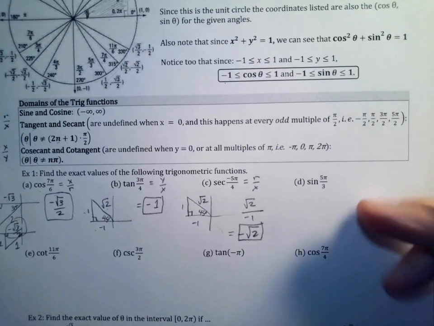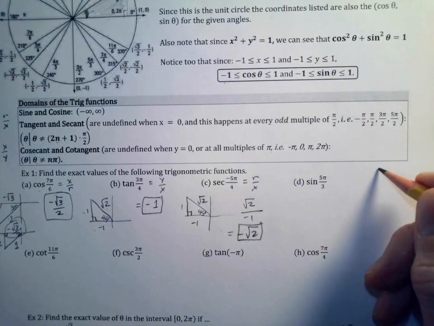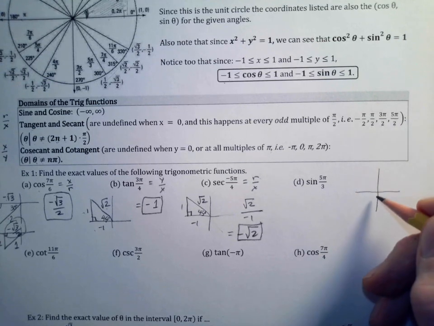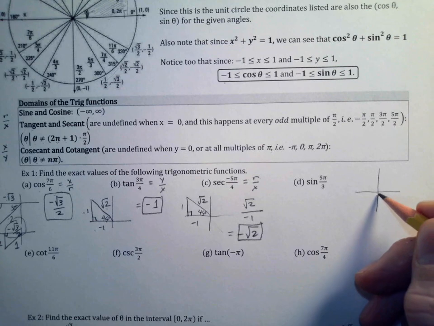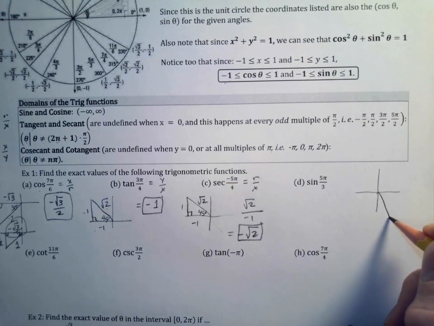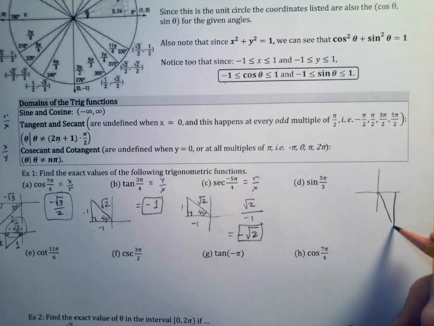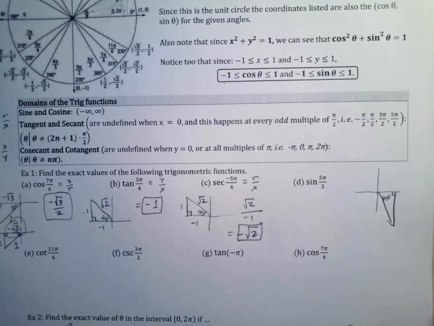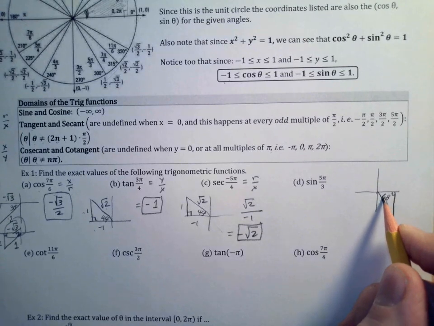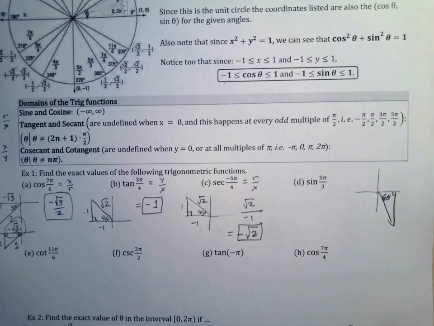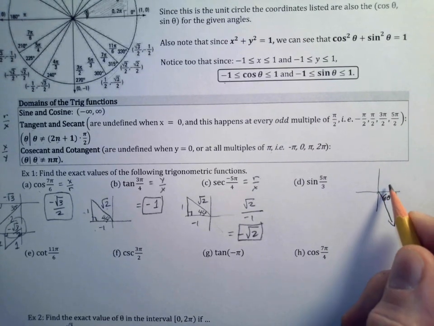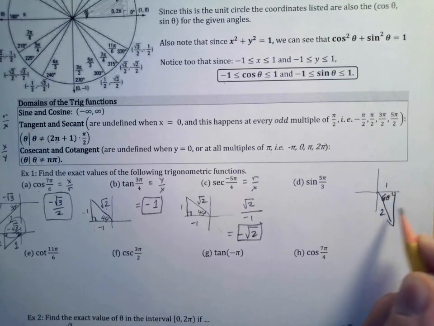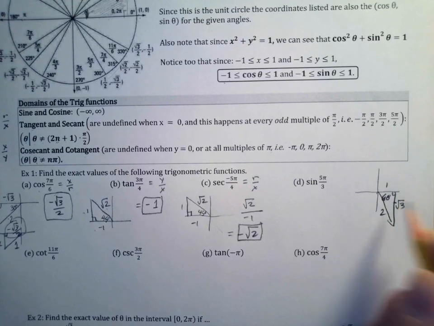Okay, secant 5 pi over 3. So think about where that is. That's 1/3 of pi, 2/3, 3/3, 4/3, 5/3 is down here. Reference angle 60 degrees. Sorry, I'm writing that really small. You can barely see that. 60 degrees. And so let's label the sides. I'm going to call this a 1, call the hypotenuse 2, square root of 3, but it's negative.